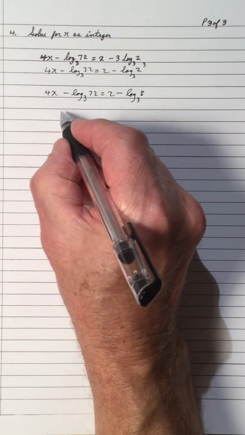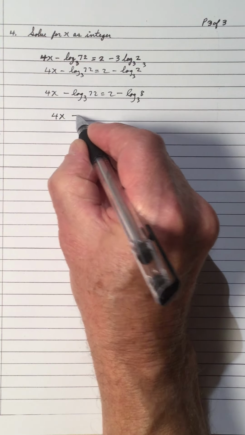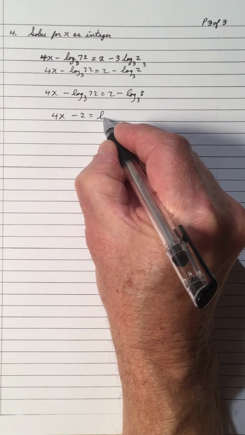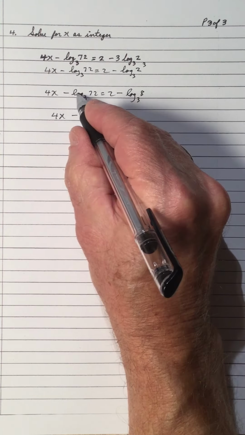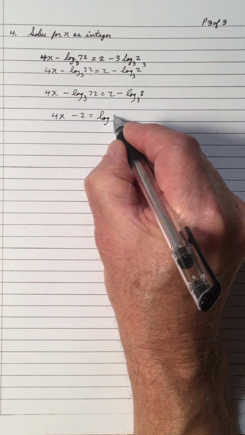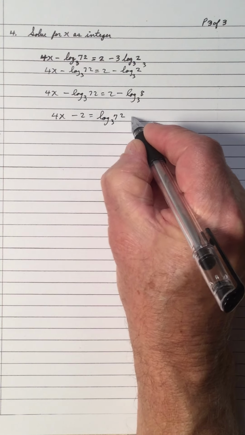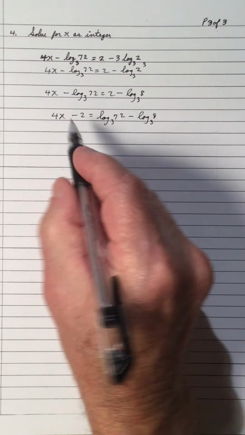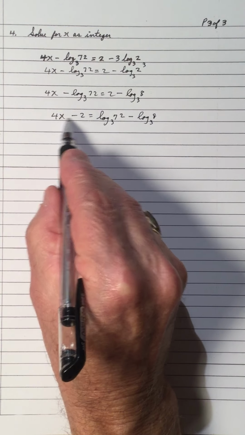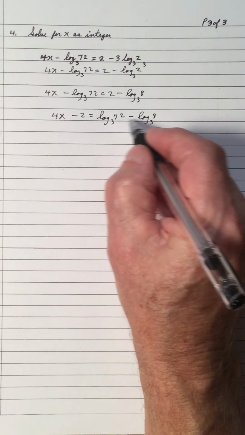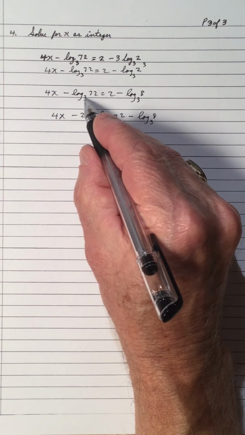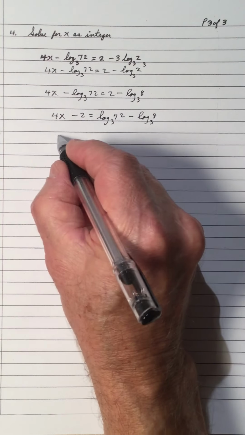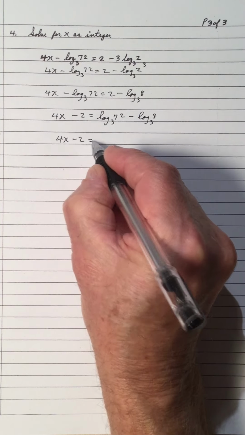So what we could do is group, take the 4x and the 2 and put it on one side, and we'll put the logs together on the right side. This is the log of 72 base 3, subtract the log of 8 base 3. So this is the base 3, this is the base 3. So when this comes over to the right, it becomes positive. So we have 4x minus 2 equals.